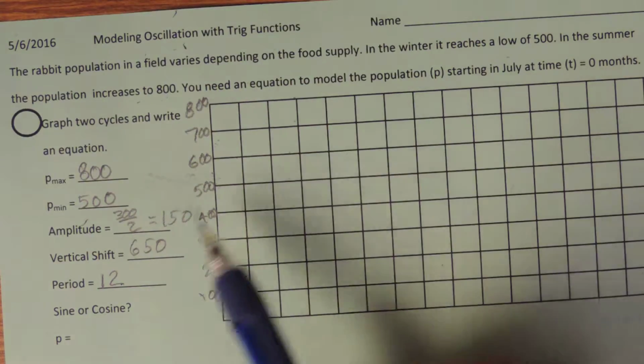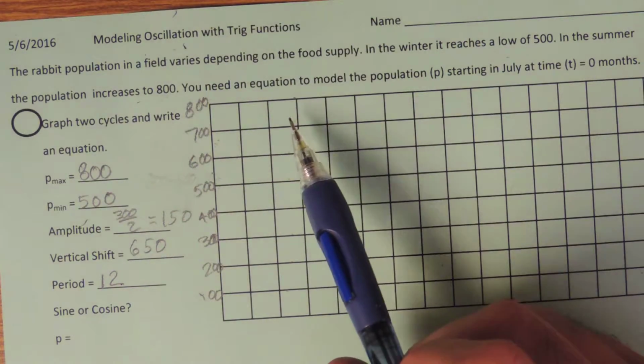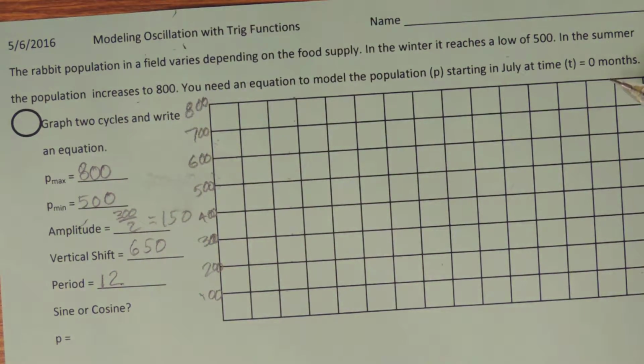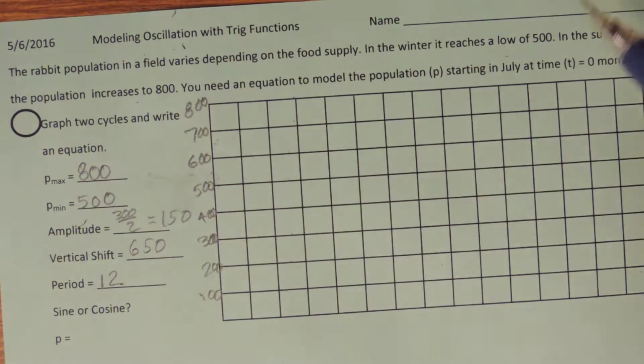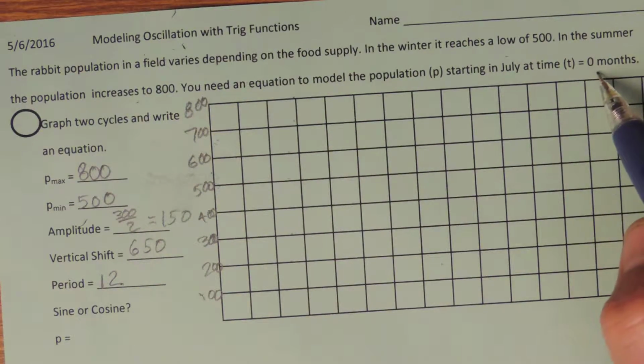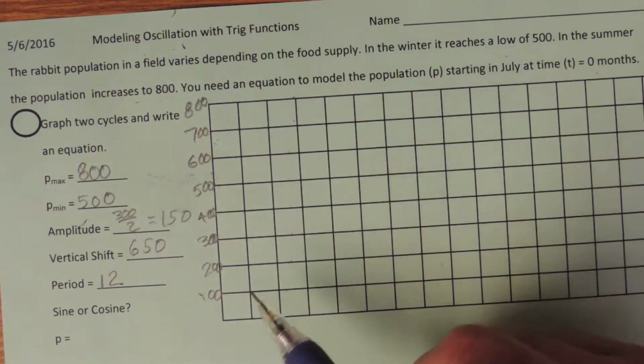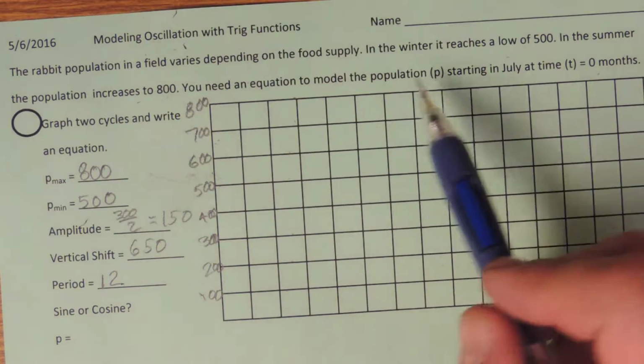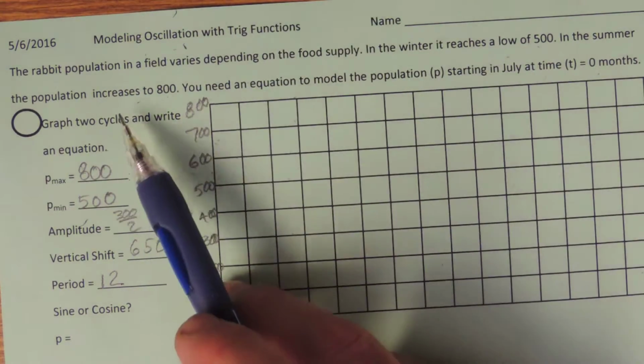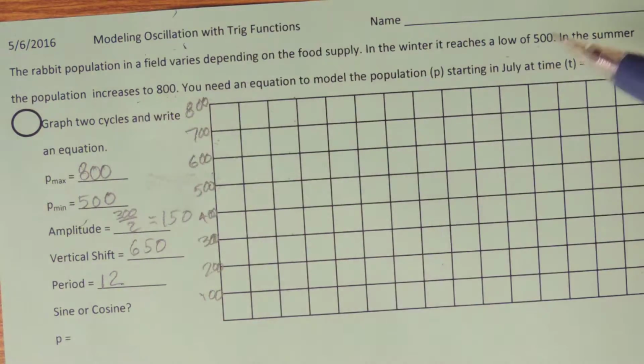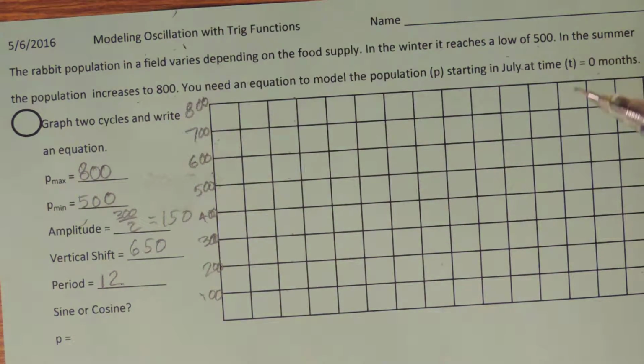So now I have to look at my situation to see if I'm doing sine or cosine. I want to start in July, so my time will start in July. And I look at the story. In the winter it's 500. In the summer it goes to 800. So July is the maximum time.